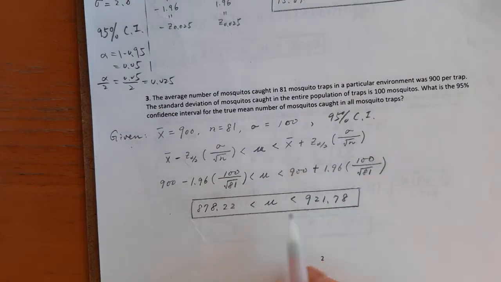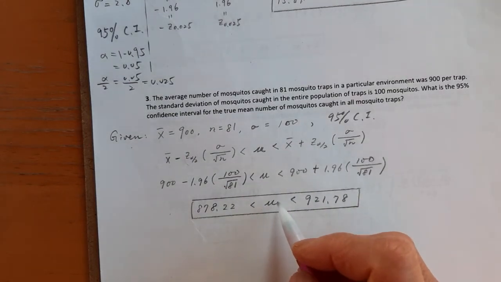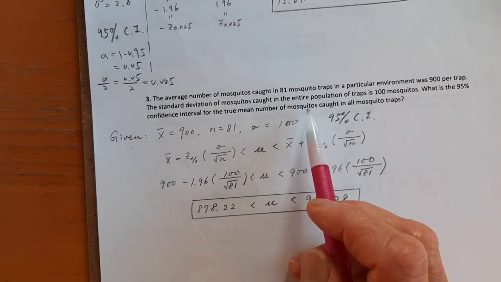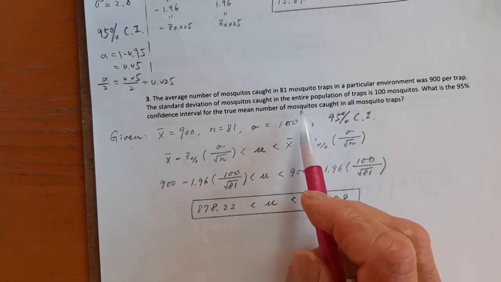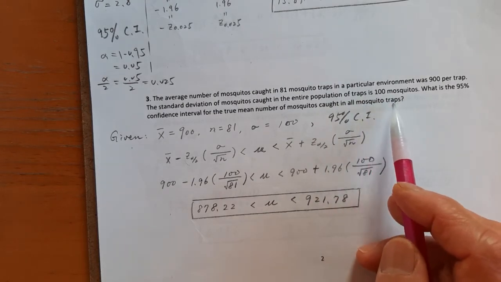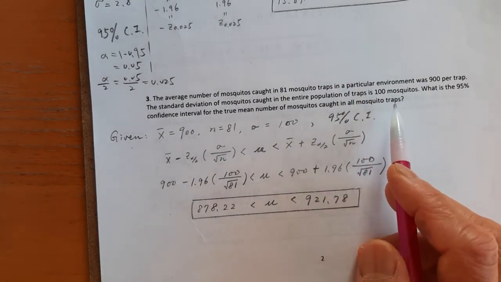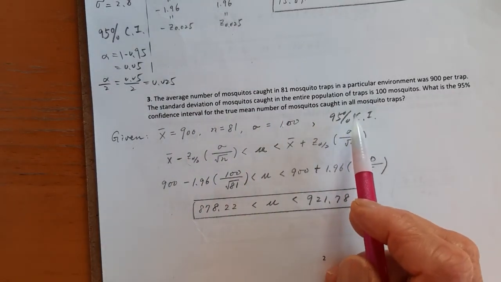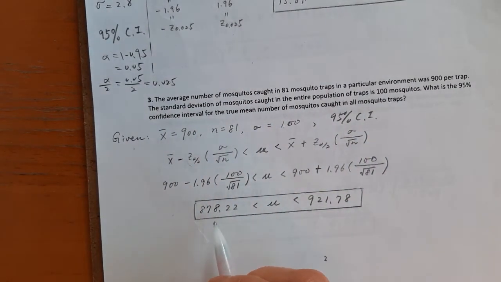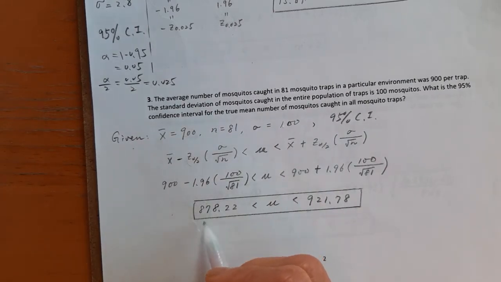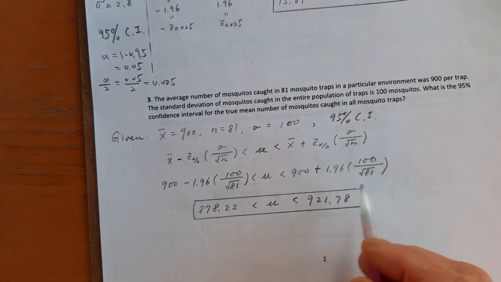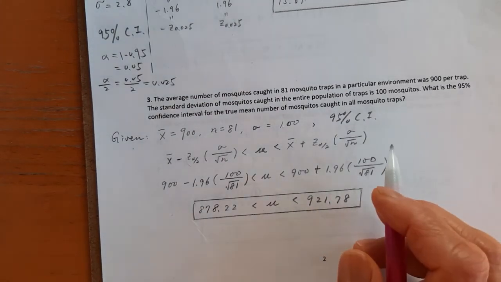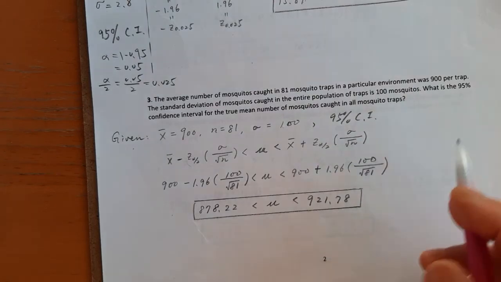The confidence interval for the true population mean number of mosquitoes caught in all mosquito traps, with 95% confidence, will be between 878.22 mosquitoes and 921.78 mosquitoes per trap.